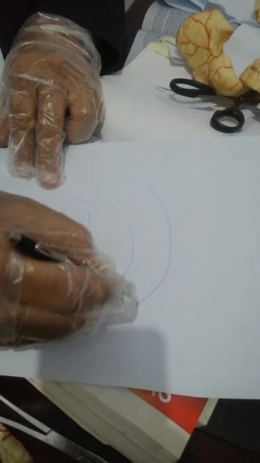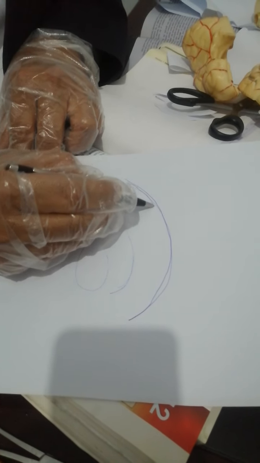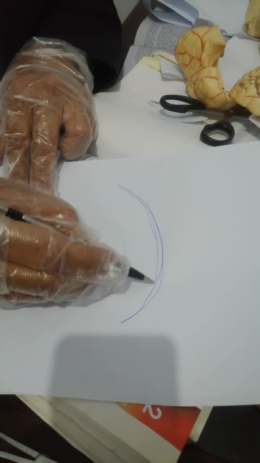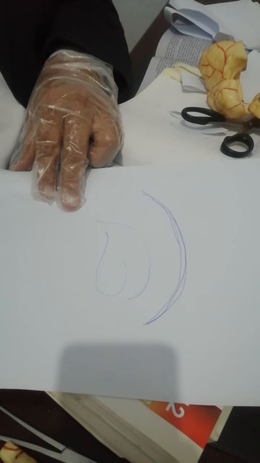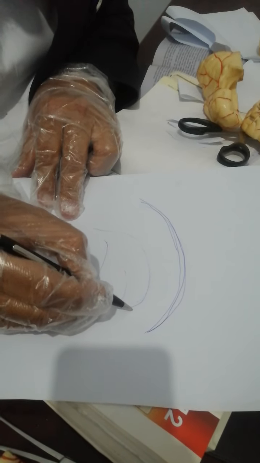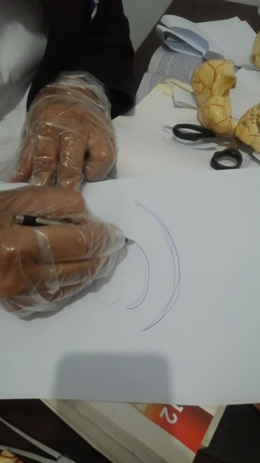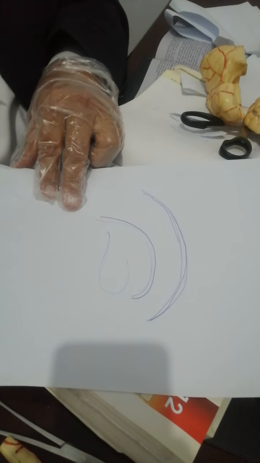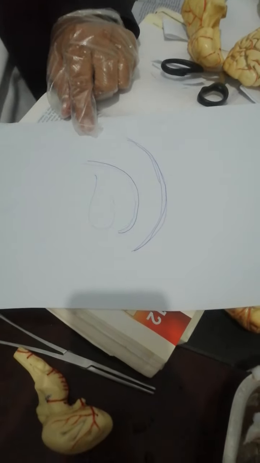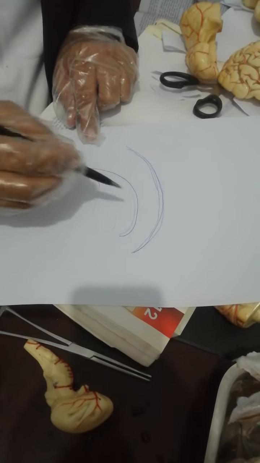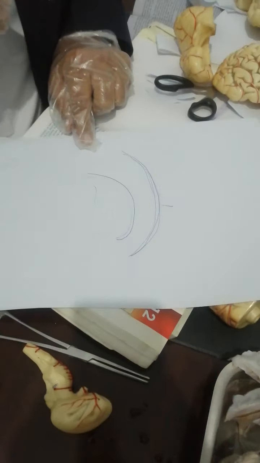The outer membrane, this is the dura mater. Then in contact and very close to the dura mater is the arachnoid mater. And then the brain surface is very closely covered by the pia mater. In this way, there are three membranes of fibrous tissue. The outer one is the dura, the innermost one is the pia, and the intermediate one is the arachnoid mater.